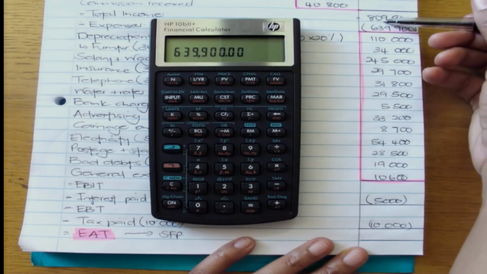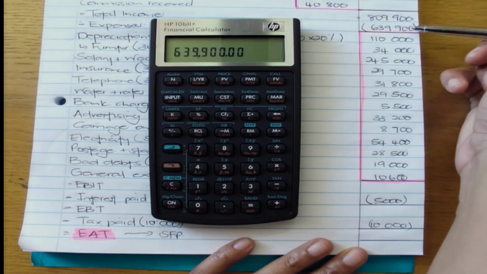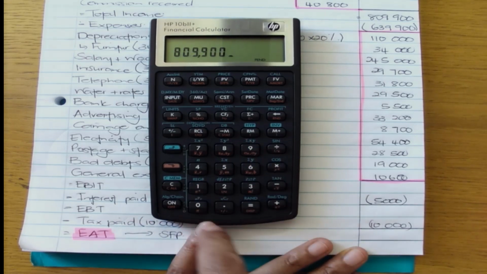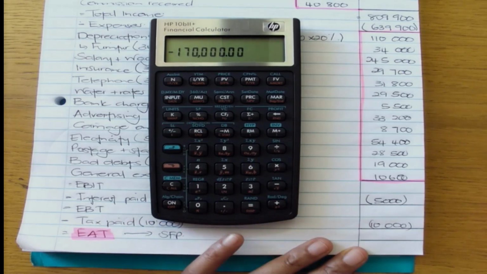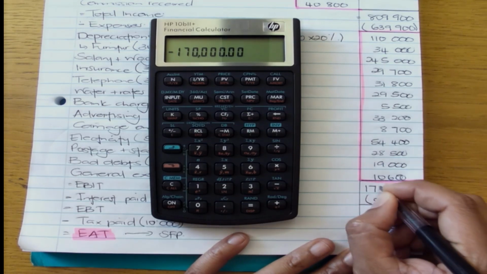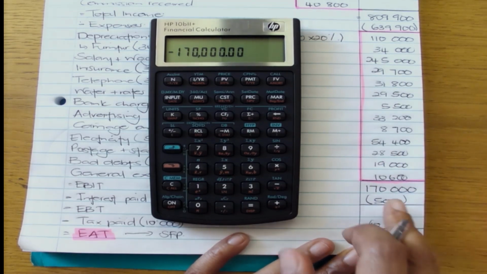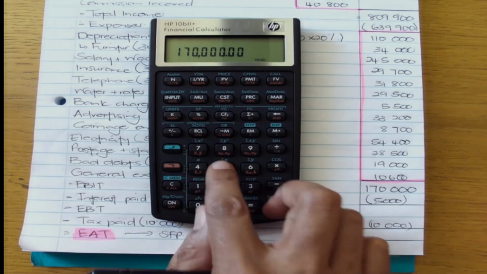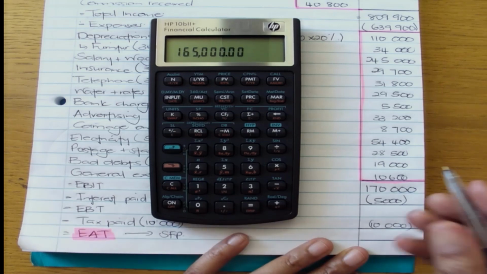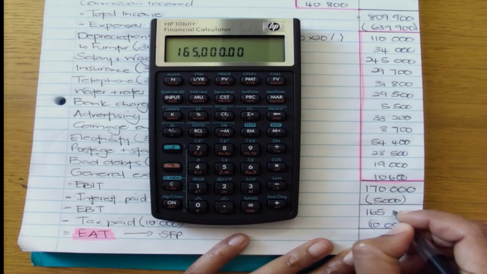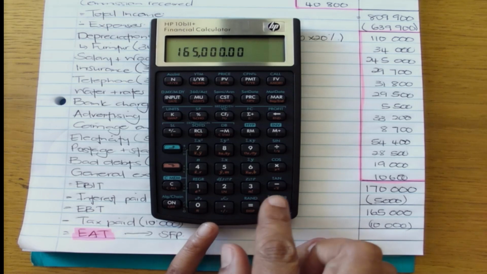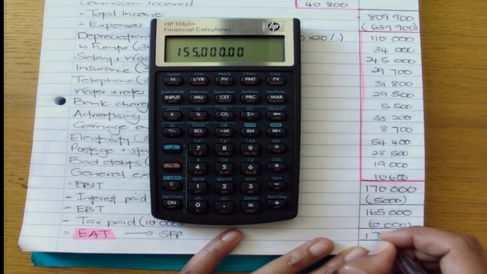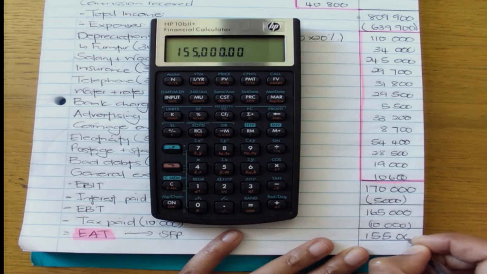639,900. So we say 809,900 minus 639,900, which gives us 170,000 EBIT, minus 5,000 gives us 165,000 earnings before tax, minus 10,000 gives us a profit of 155,000.